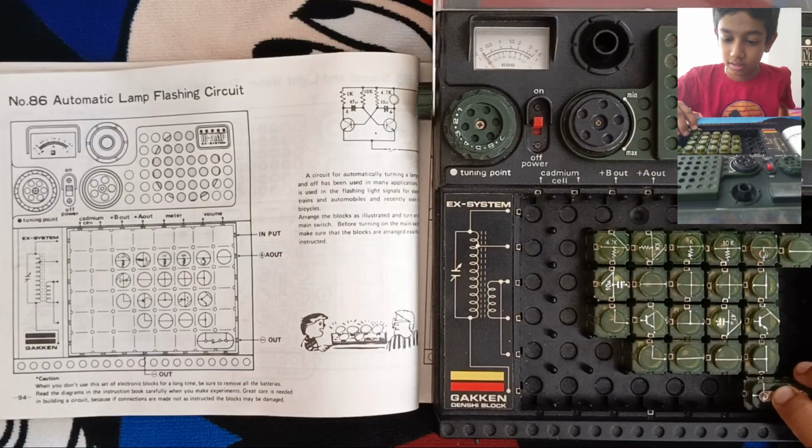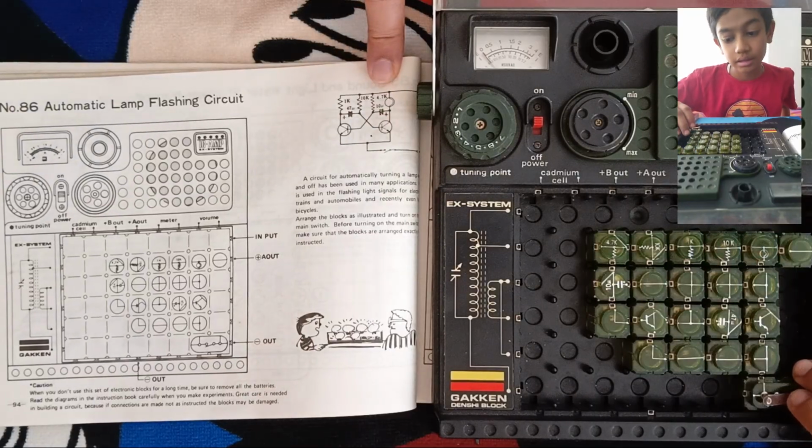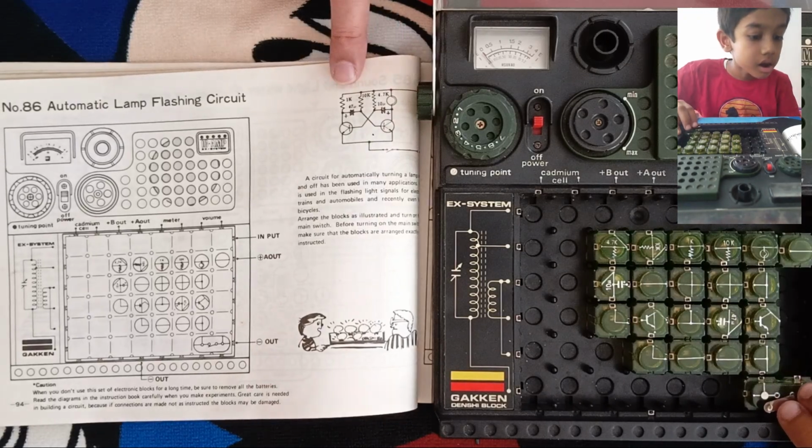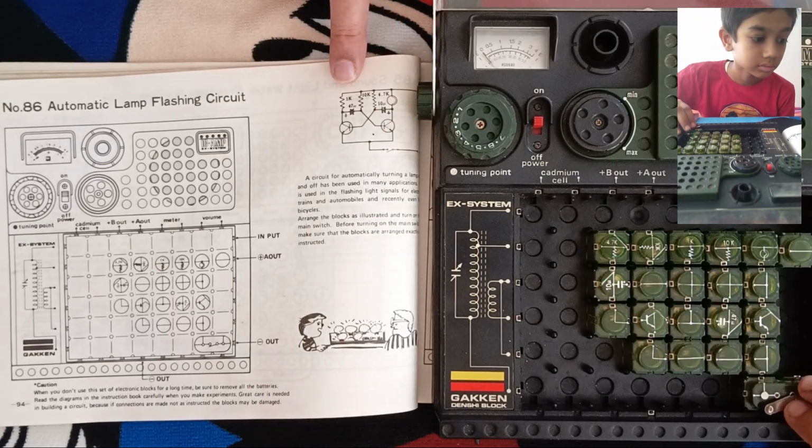We will see another variation of this circuit. Instead of one lamp, we can have two lamps that will flash alternately. Let us make the needed changes.